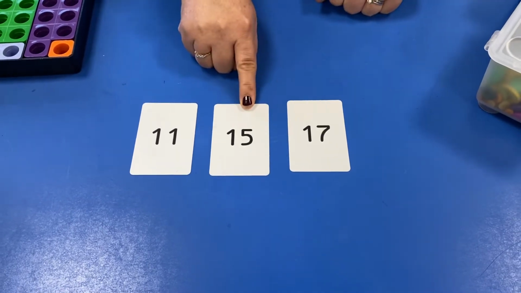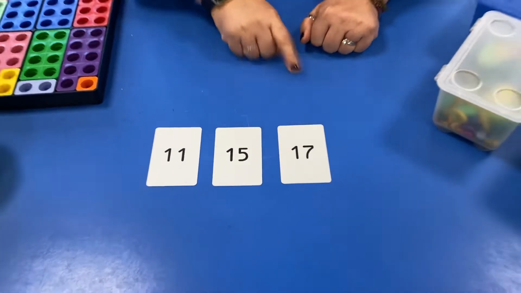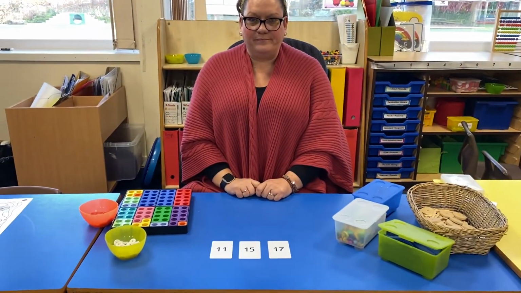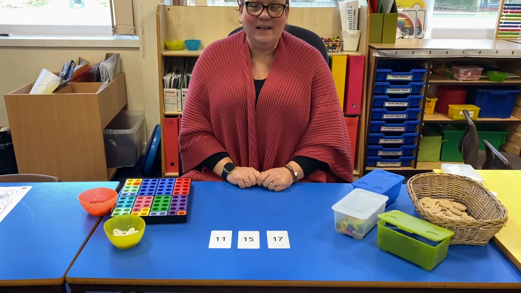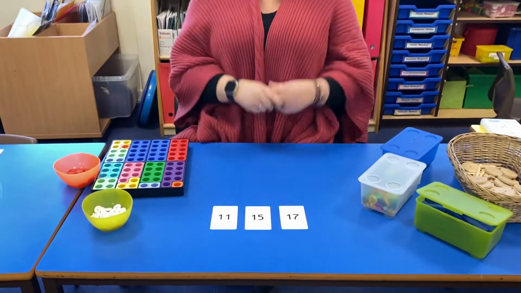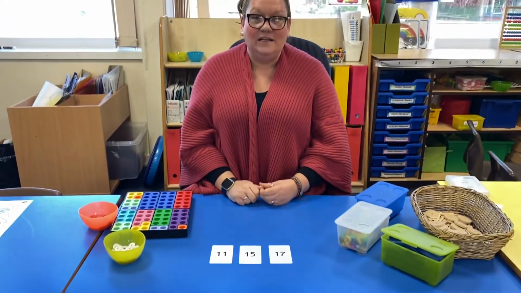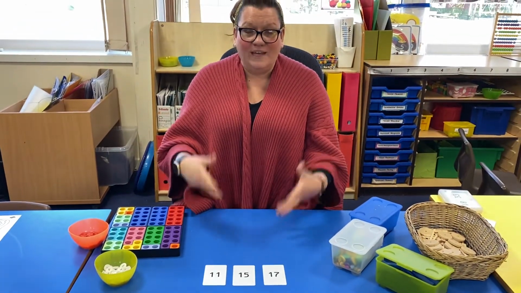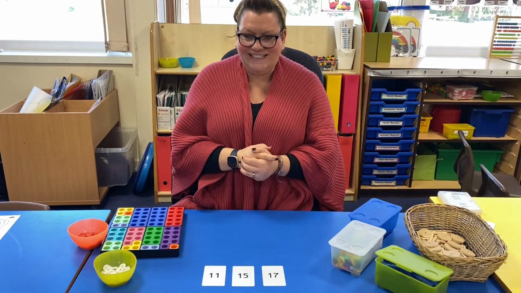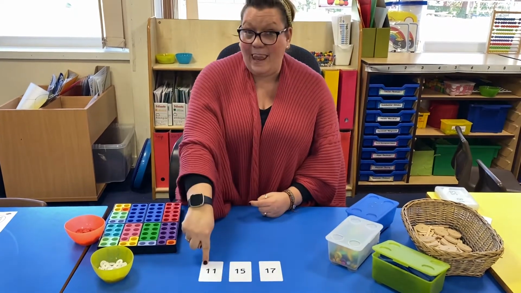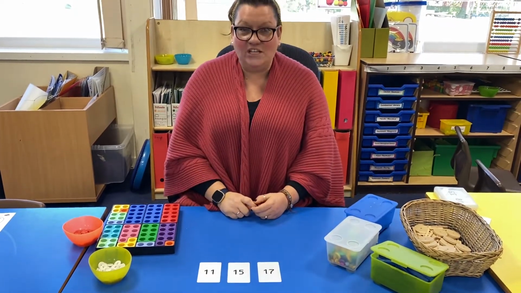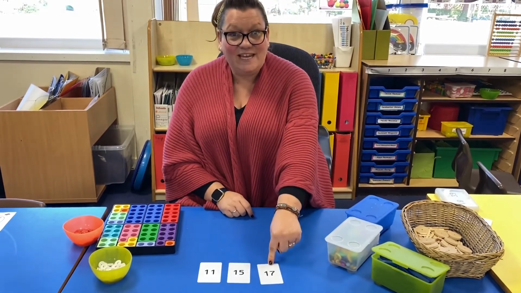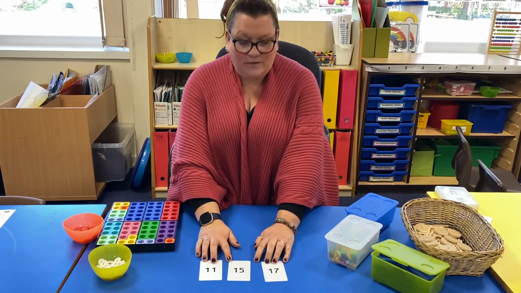11, 15 and 17. Is there anything they could use to help them check, Mrs. Howarth? You could use your number line or your number grid that we had last week. Yes, and you could also count in your head out loud. So if you started at 10: 10, 11, 12, 13, 14, 15, 16, 17. You could use that to help you as well.